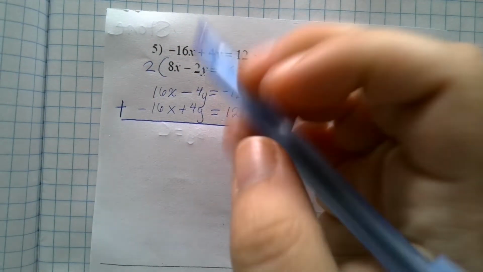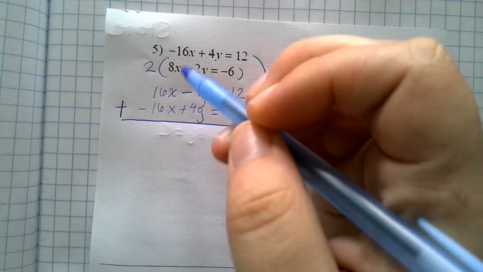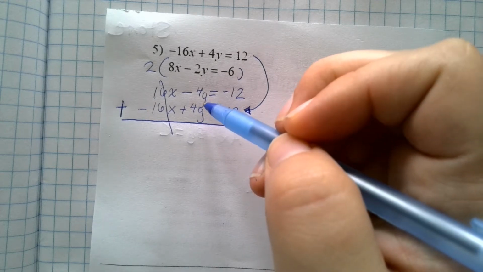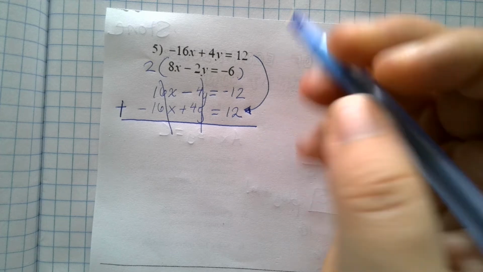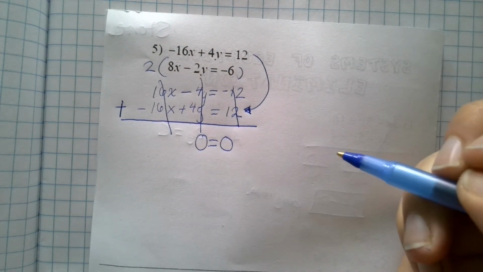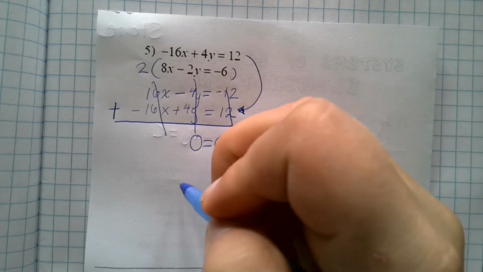Okay, everybody, whole class. 16x, take away 16x. What does that make? Negative 4y, positive 4y. What does that make? 12 take away 12. What does that make? So we've got 0 equals 0. Does that mean no solution or does that mean infinitely many solutions? It means infinitely many.